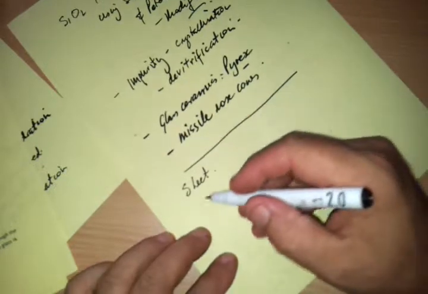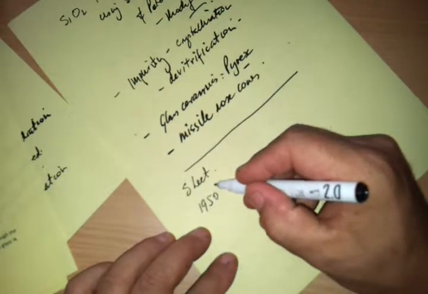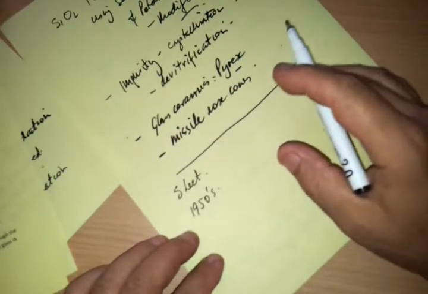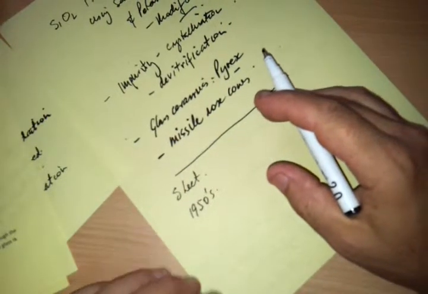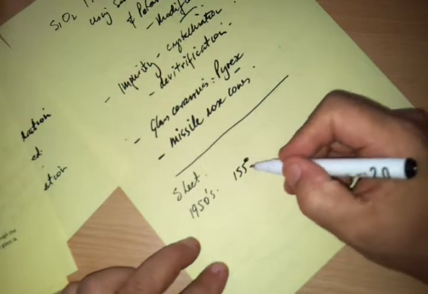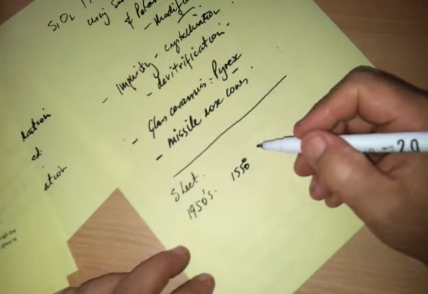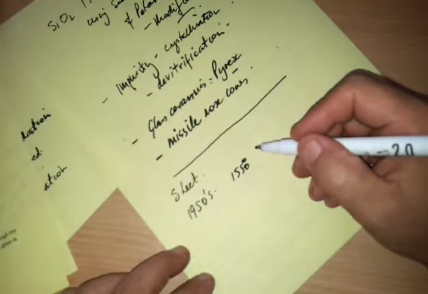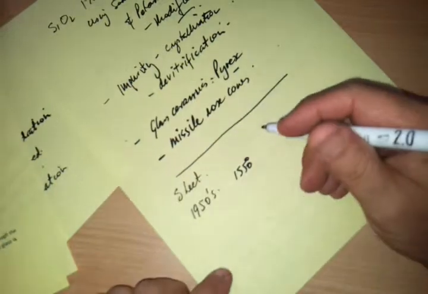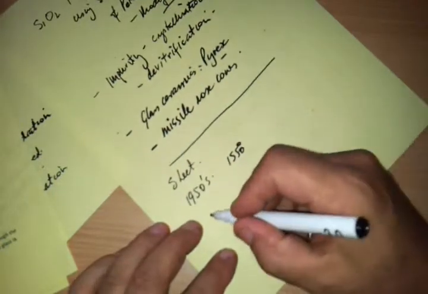And in the 1950s, a process of rolling the sheet glass out onto a bed of molten tin was developed, and that's at around about 1550 degrees. This molten glass was rolled out onto the bed, and then the glass flowed to a nice even surface, and it was cooled.